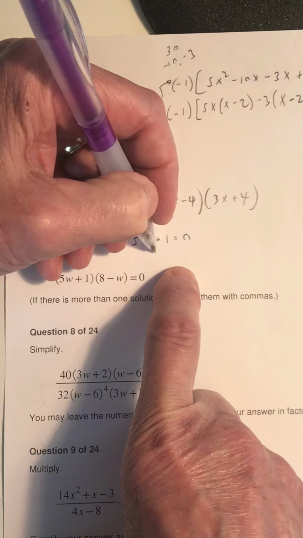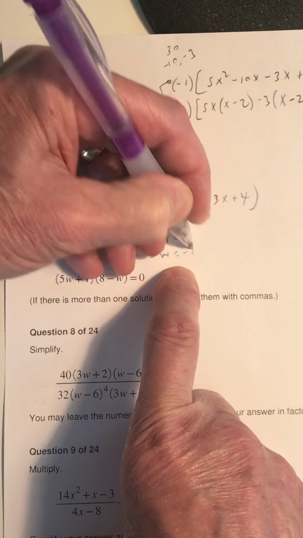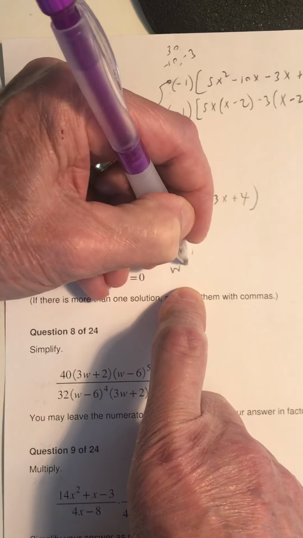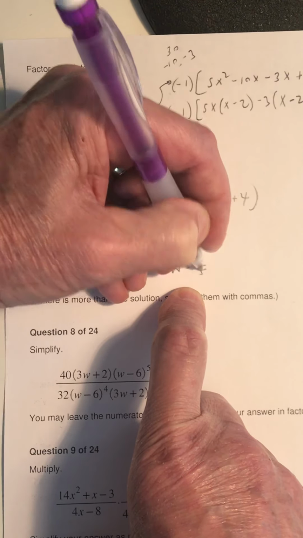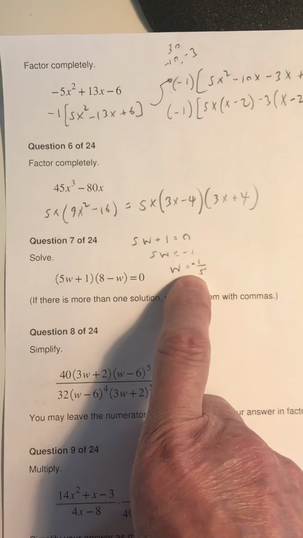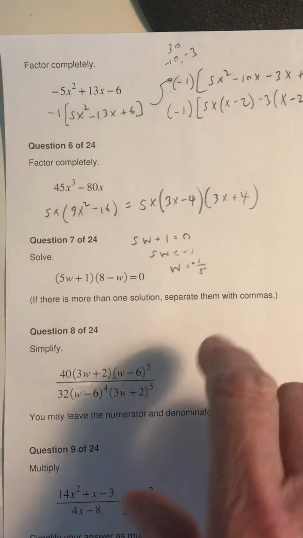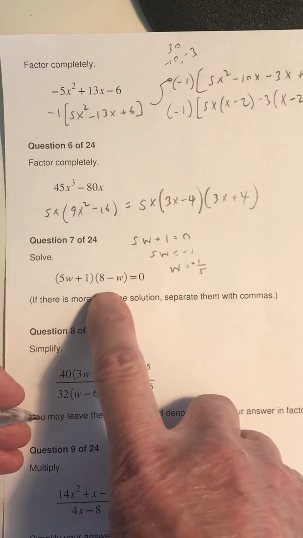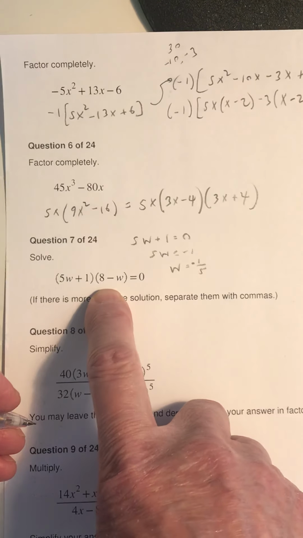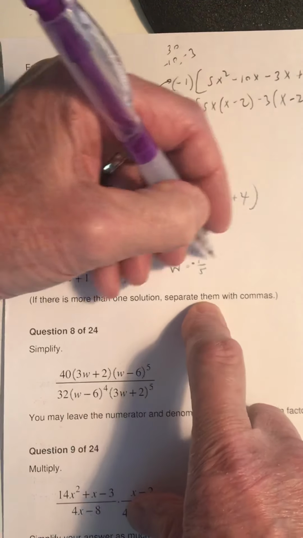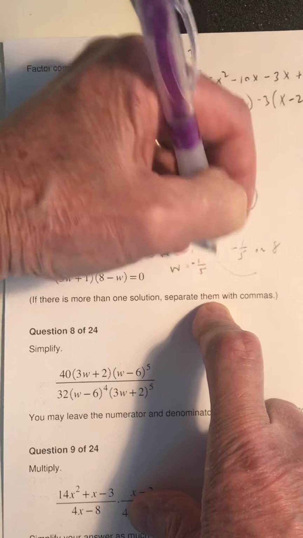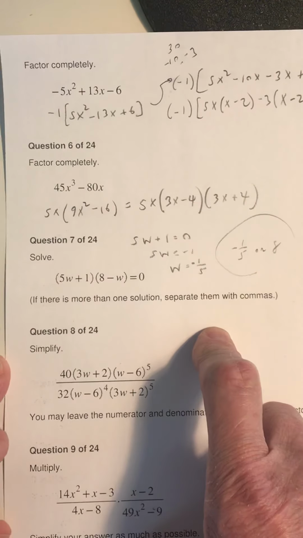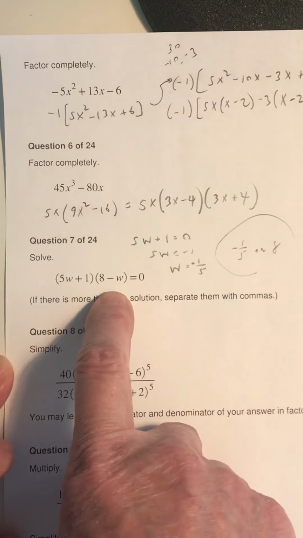Take away 1, divide by 5, and you get, teeny tiny minus sign there, sorry, a negative 1/5, and this one of course would just be 8. So negative 1/5 or positive 8. Set that equal to 0, you would get 8.